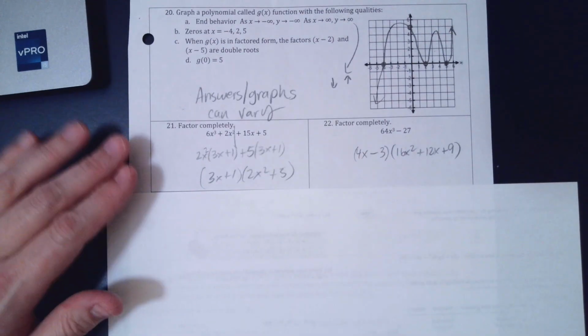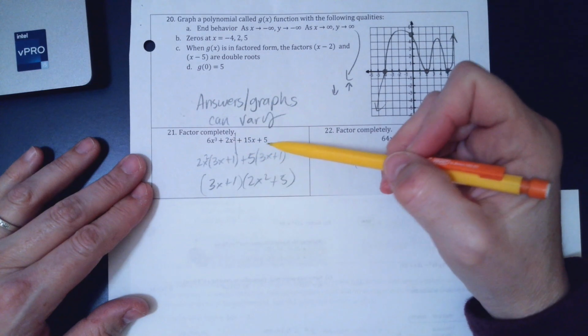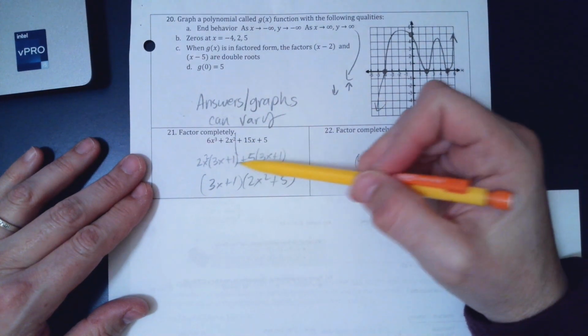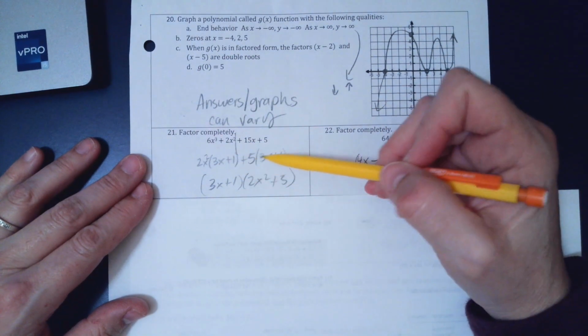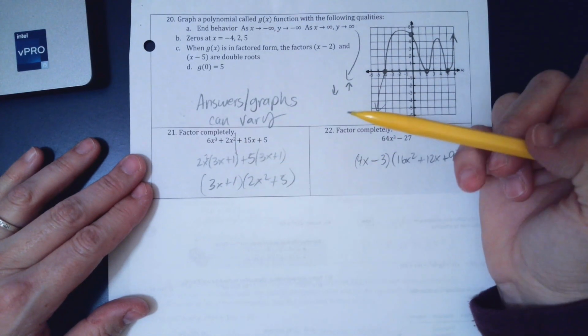Over here, factoring. So these have nothing in common, so I'm going to split it down the middle and do my grouping. Take this out, the 3x plus 1 matches, so we're done.